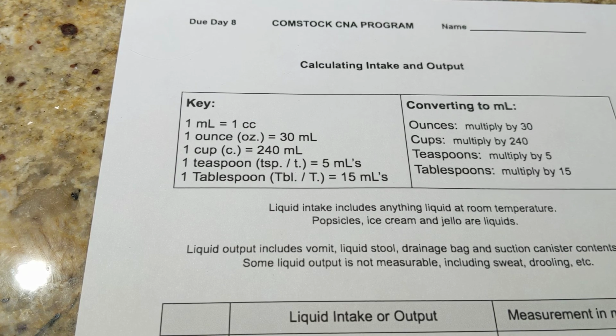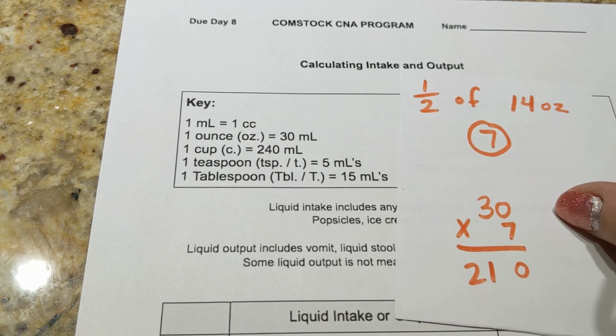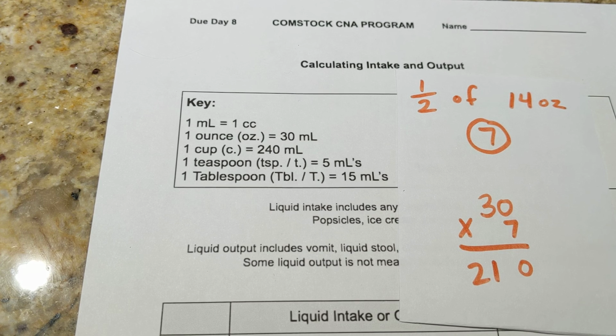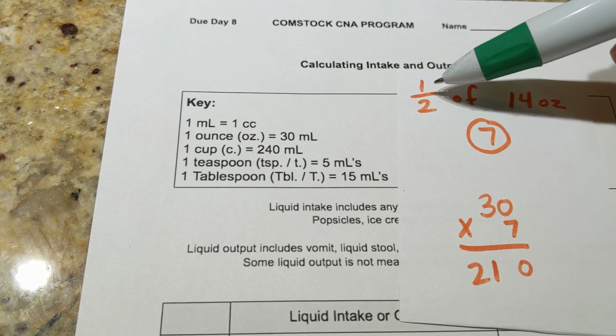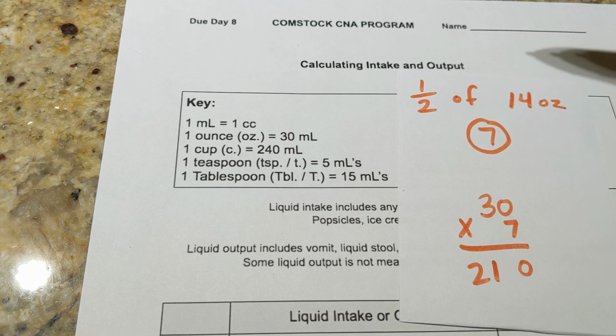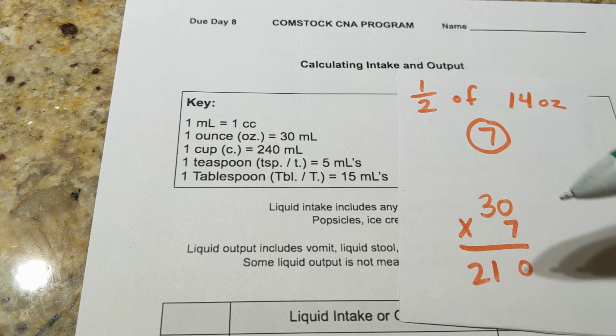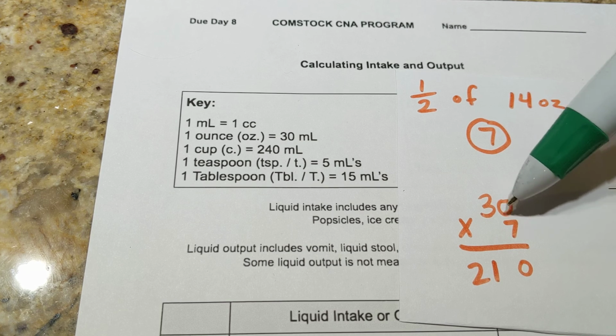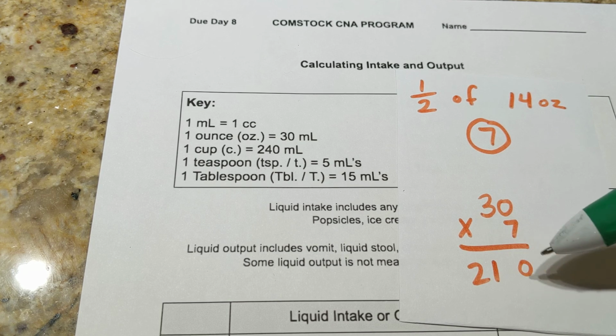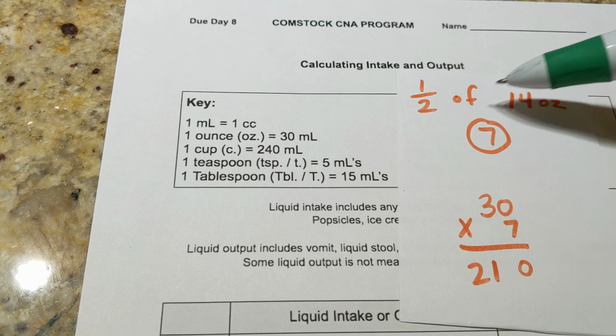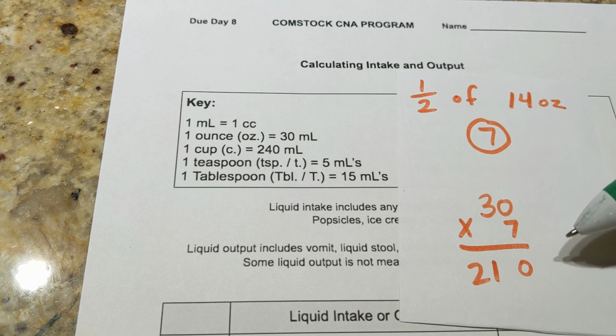Let's just say that we wanted to figure out what is half of 14 ounces. How do we figure out what is half of 14 ounces? Well, first of all, the first thing we would do is half of 14 ounces is 7, and because we're dealing with ounces, we'd be multiplying by 30. So we would do 30 times 7. The first thing we do here is 7 times 0 is 0, and then the next thing we would do is 7 times 3 is 21. We'd write 210. So we know that half of 14 ounces is 210 milliliters.